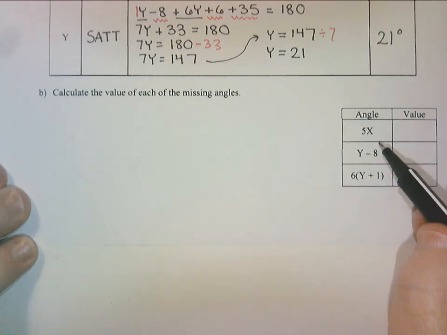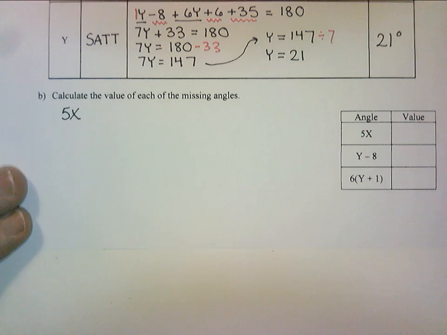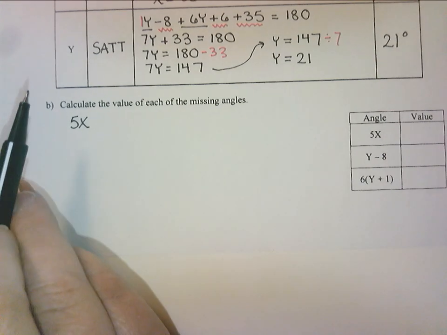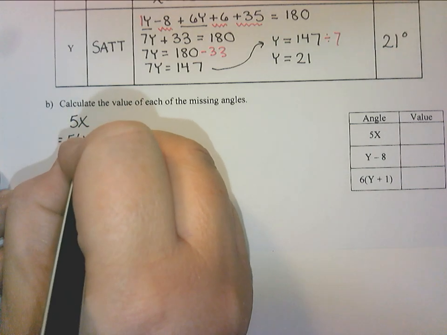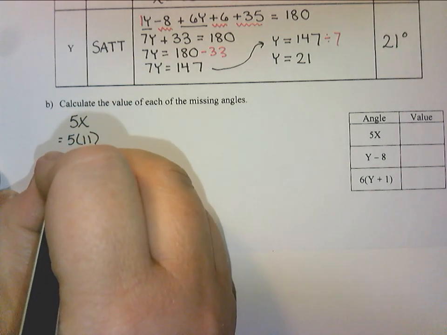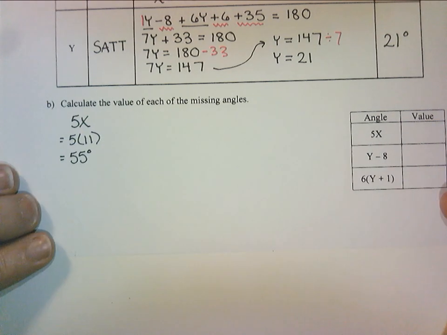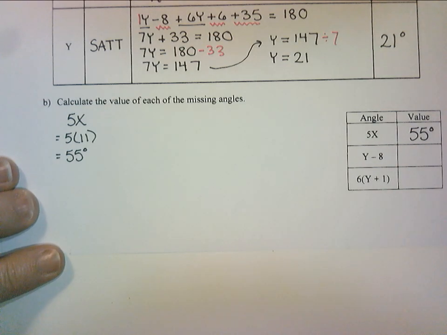So I'm going to start with 5x. We know when we solved, we got that x was 11. So I'm going to do 5 times 11. And 5 times 11 is 55. So this equals 55 degrees. So 5x is actually 55 degrees.